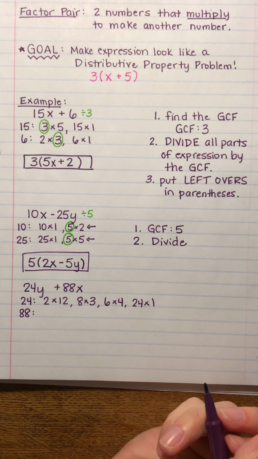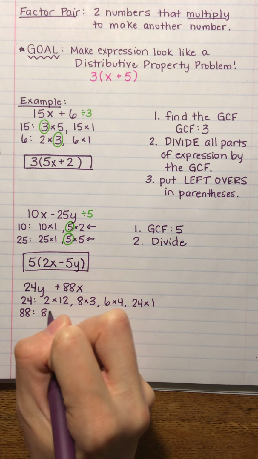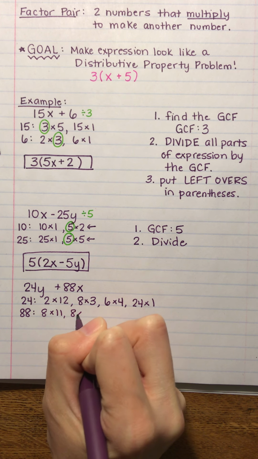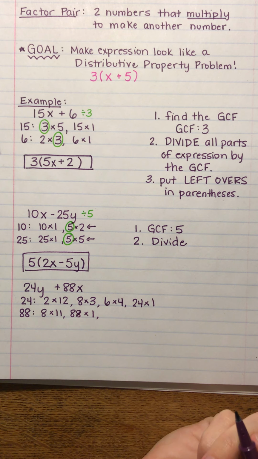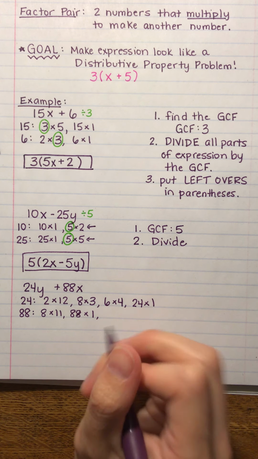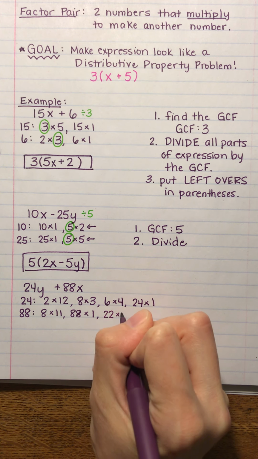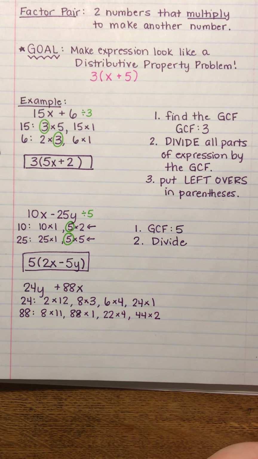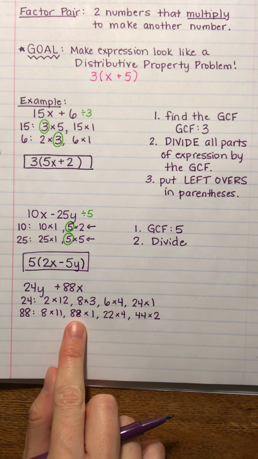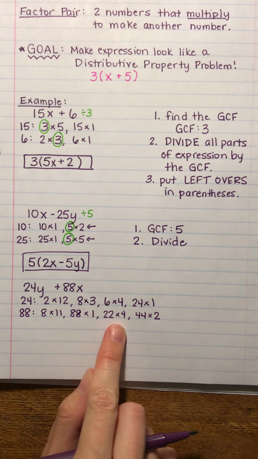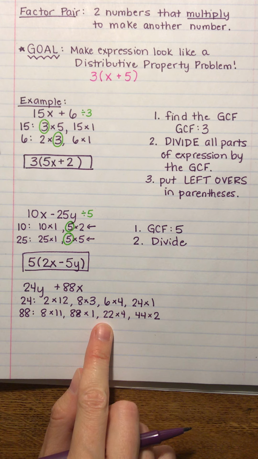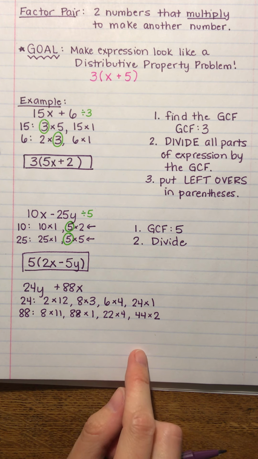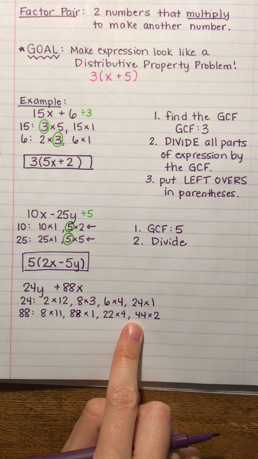All right, I'm going to go to 88. This would be a great time for you guys to use your multiplication table. I included that in your online resources under the classwork tab, so if you wanted to reference that, that would be great. Most numbers that we're using will be on there, but not all of them. All right, so I've got 8 times 11, 88 times 1, 22 times 4, and 2 times 44.